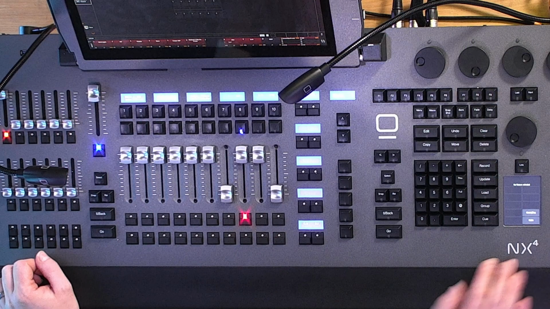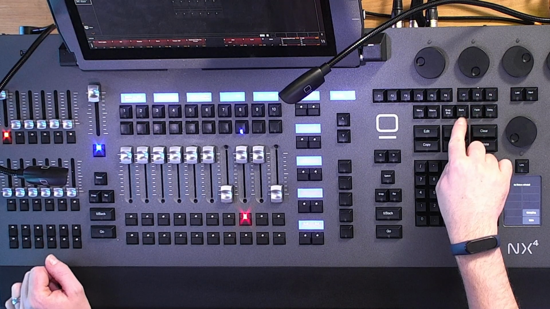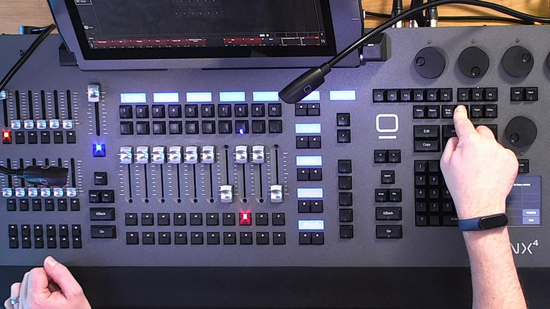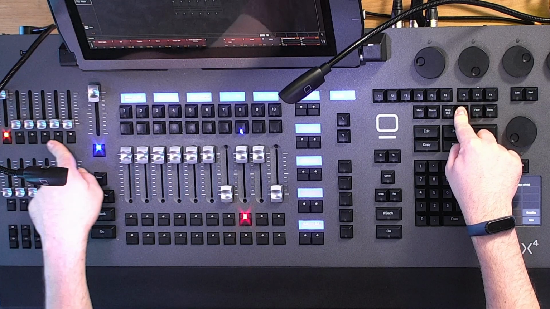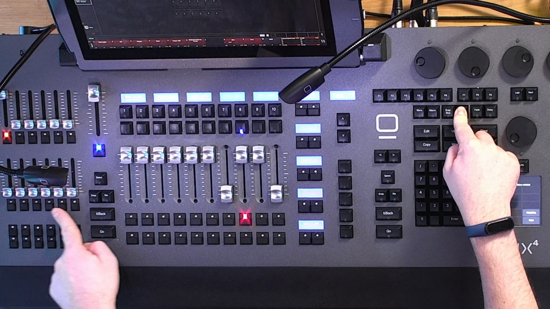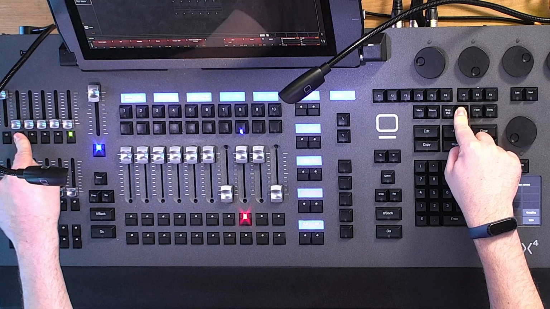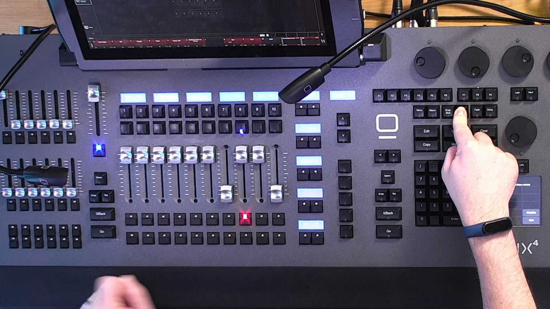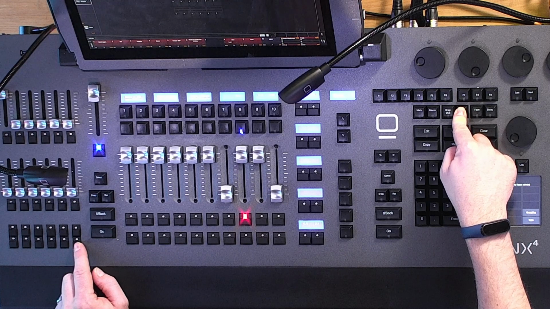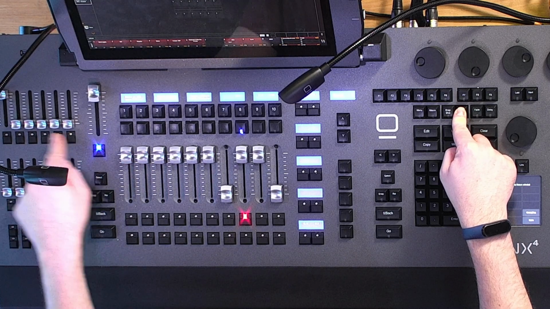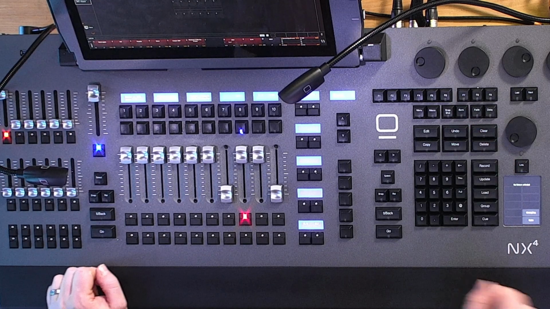But on an NX4, there's an even easier way to do it. It's really that simple, and then we'll talk about why. You've got a bank key. Hold that, and hit the flash button under the fader for the bank you want. That means this is 1, this is 2, and this is 24. So you can go between up to 24 banks using this method.